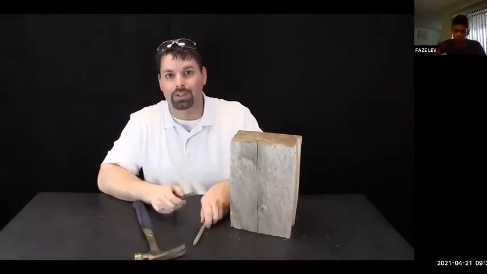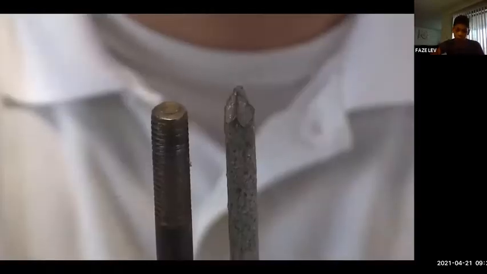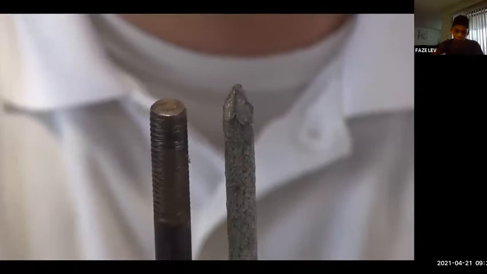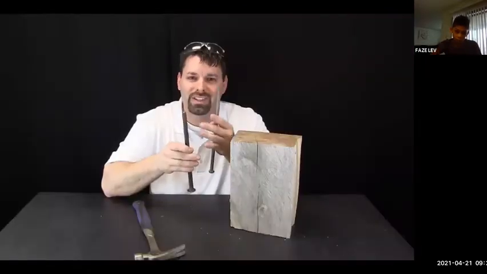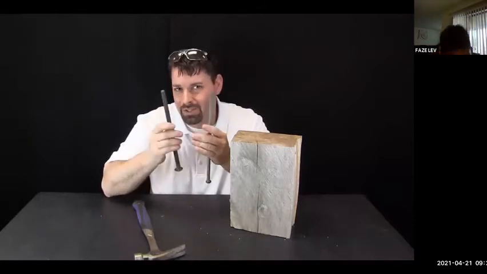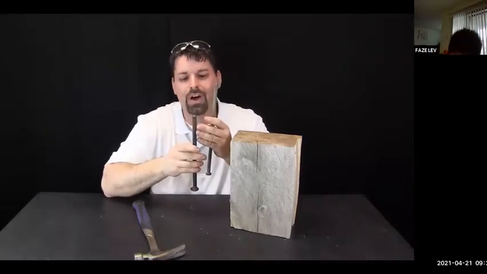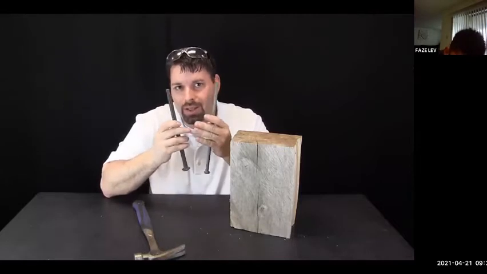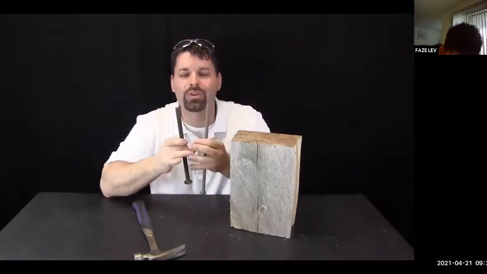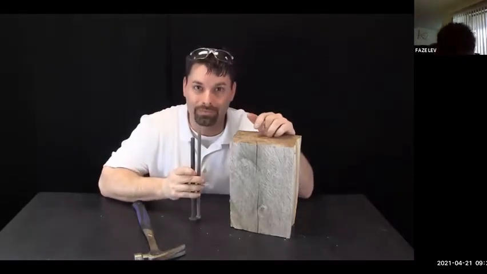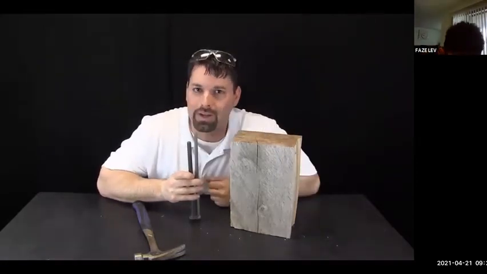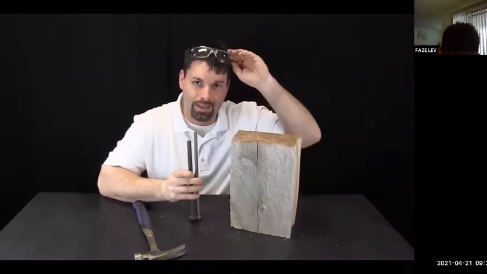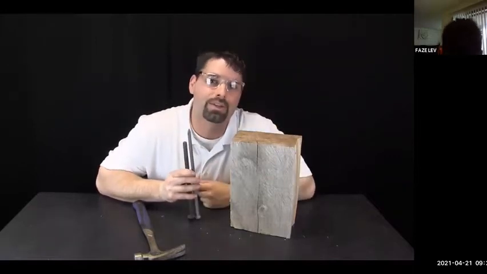Take a look at this. These two pieces of metal are almost about the same size, but there's one difference. Look at the end. The end of this nail is a wedge. This has a flat front. There's no wedge to it. Let's see what happens when I try to hammer both of these into this block of wood. I'm thinking that this wedge might make my work a whole lot easier. What do you think? Let's take a look and see what happens.